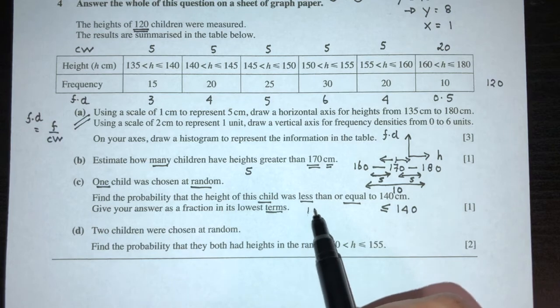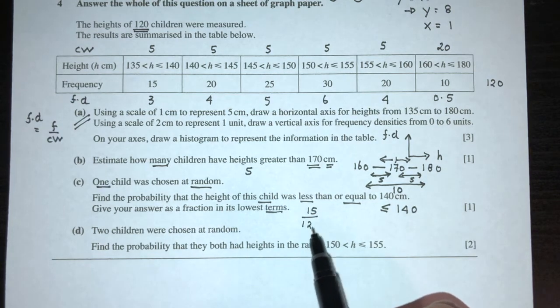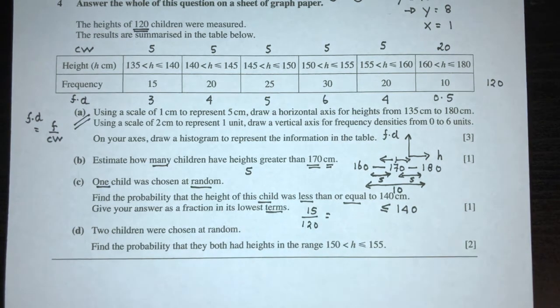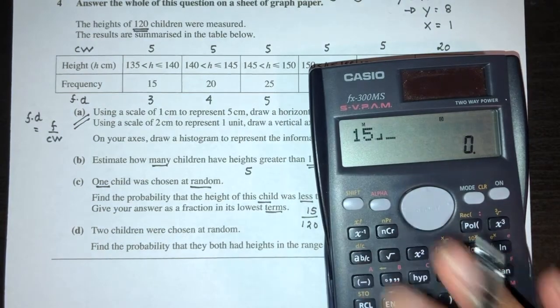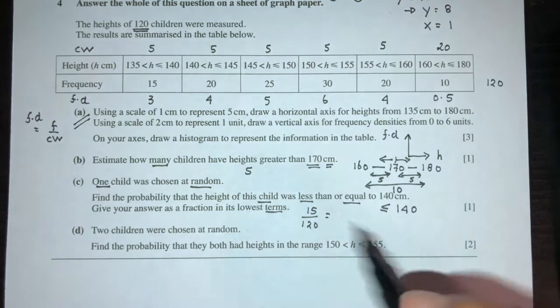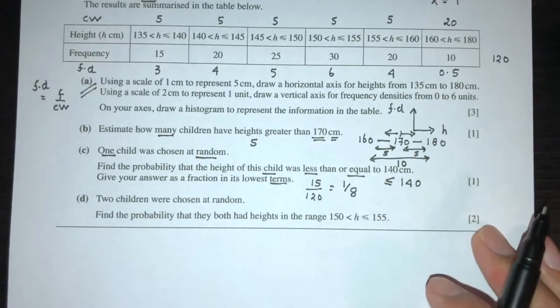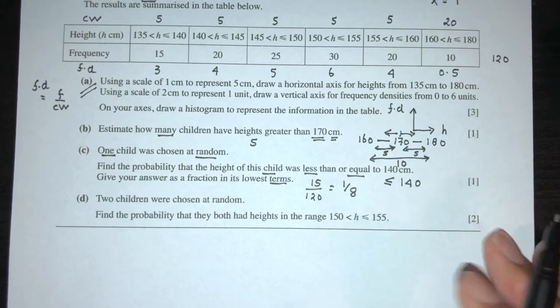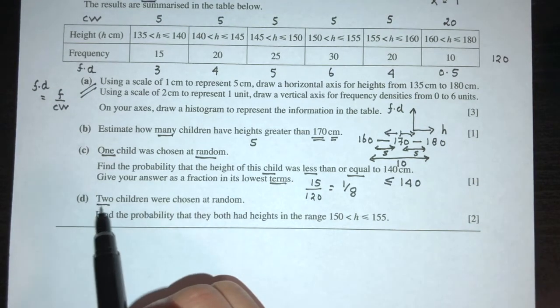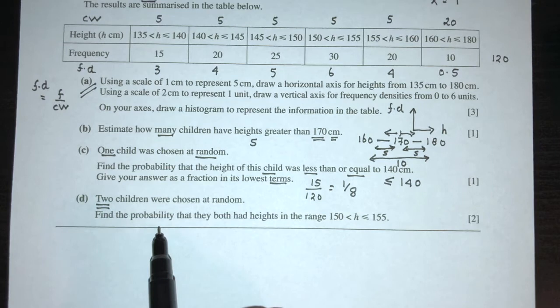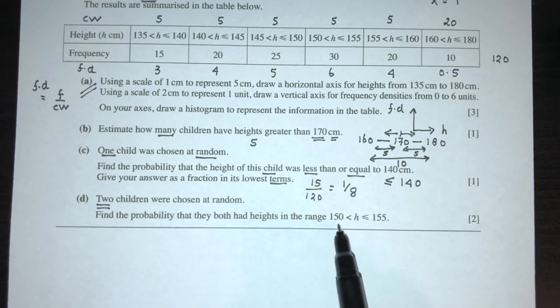So your answer will be 15 over everyone, which is 120. We can use your calculator to simplify. So 15 over 120, that will be 1 over 8 as your answer. Okay, that is for part C. Now for part D, we have 2 children who were chosen at random. So now we choose 2 people, right? Now find the chance that they both had heights in the range of this.